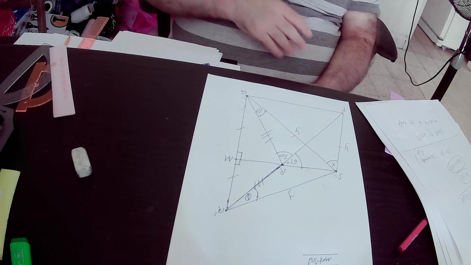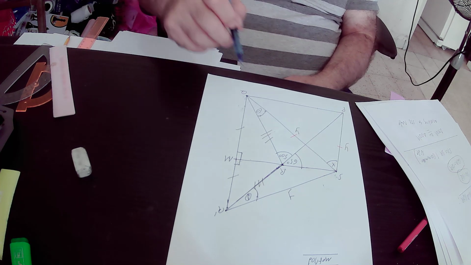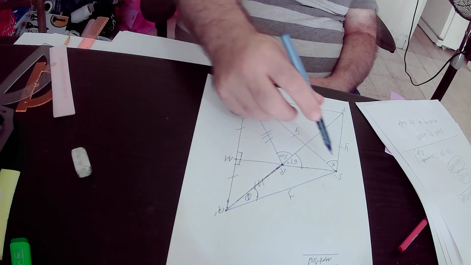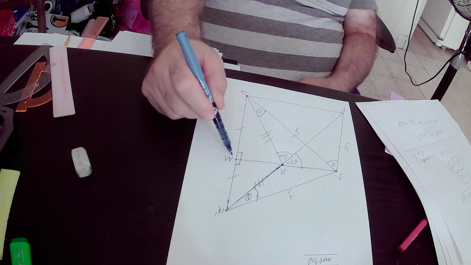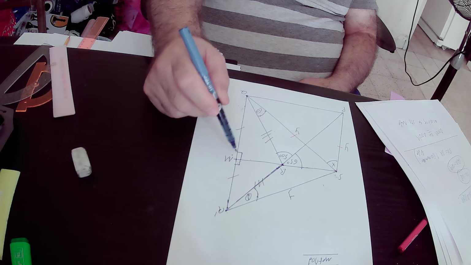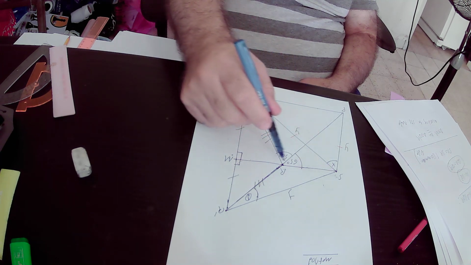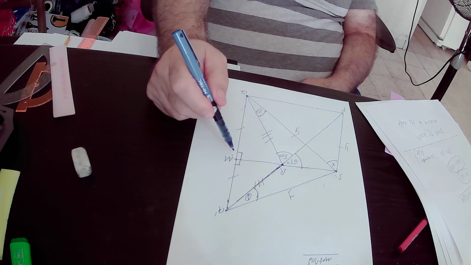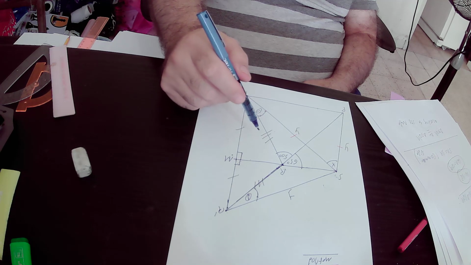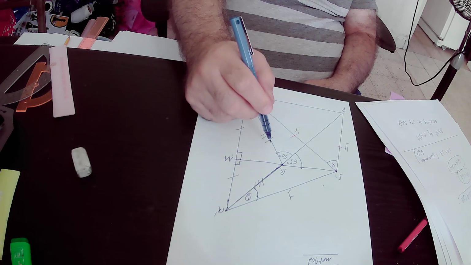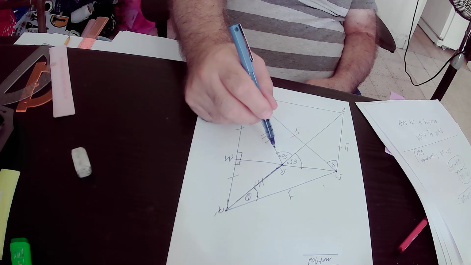Before that we extended SR until point M. Because we extended SR by a straight line, SM is a straight line, and the sum of the angles on a straight line equals 180 degrees.